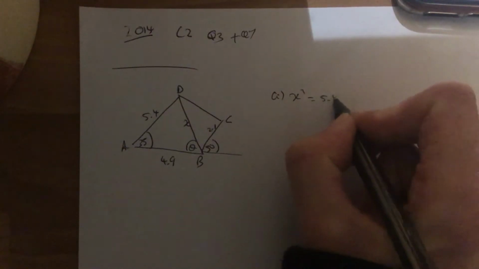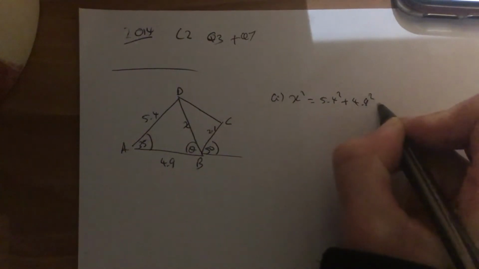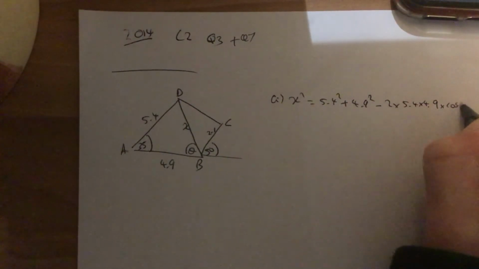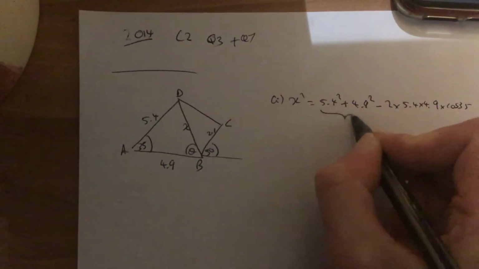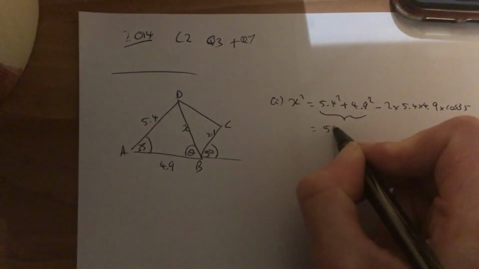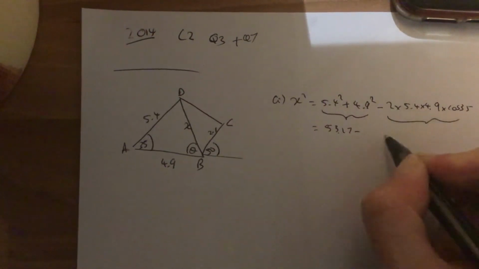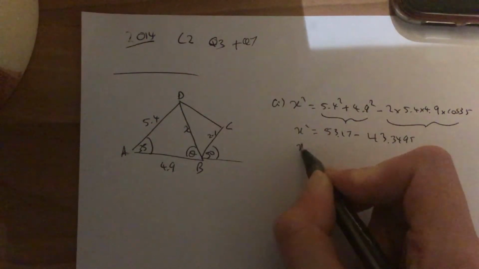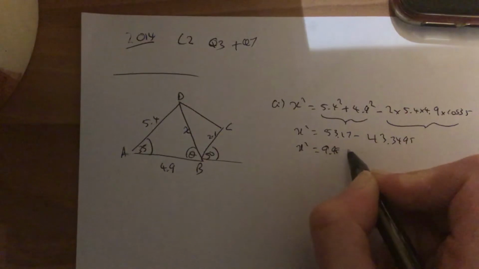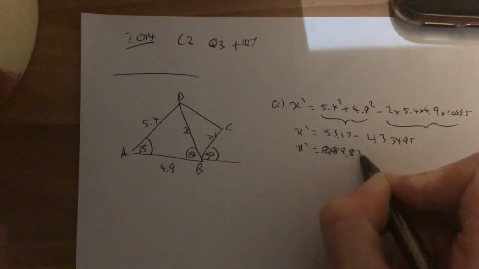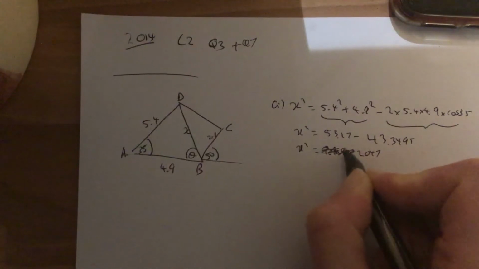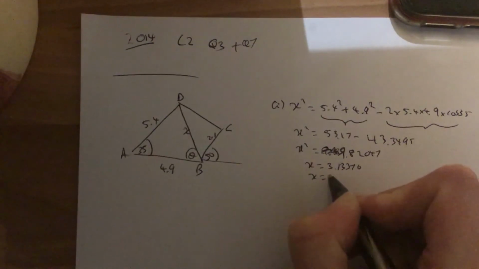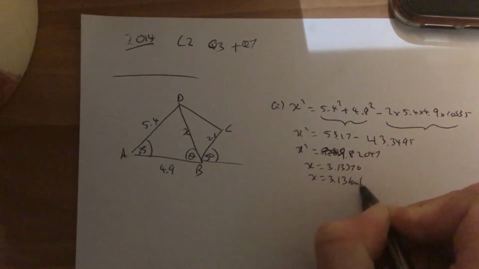So x squared is 5.4 squared, add 4.9 squared, minus 2 times 5.4 times 4.9 times cosine 35. And when you're working this out in the calculator, do this bit first to give you 53.17. Then do this bit to give you 43.3495. So x squared, if you subtract them, is 9.82047, and then square root that, so 3.13376. To three significant figures, 3.13 kilometers.